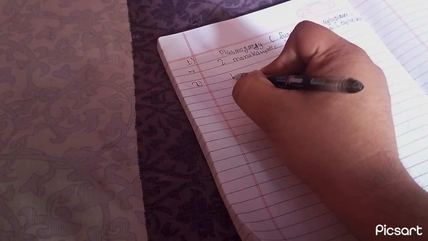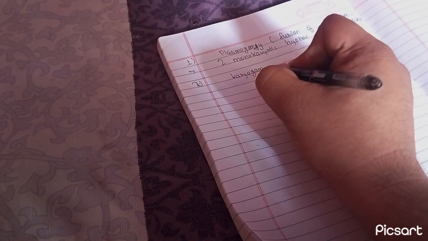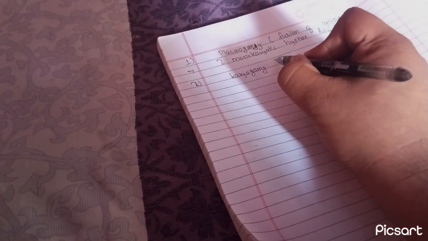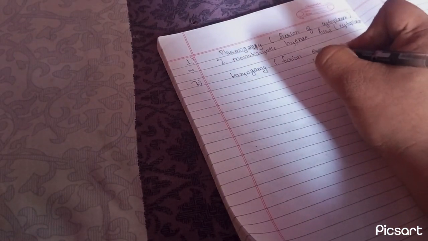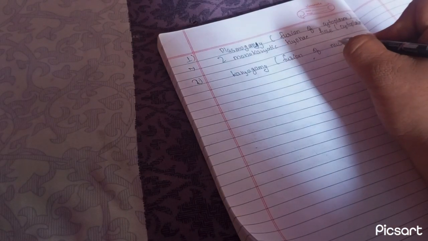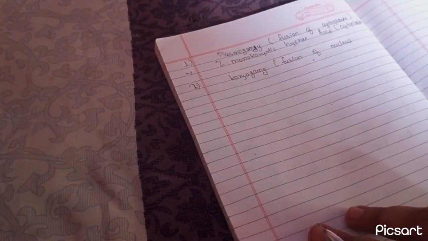The second step is karyogamy. Karyogamy is the fusion of nuclei. In karyogamy, what happens?